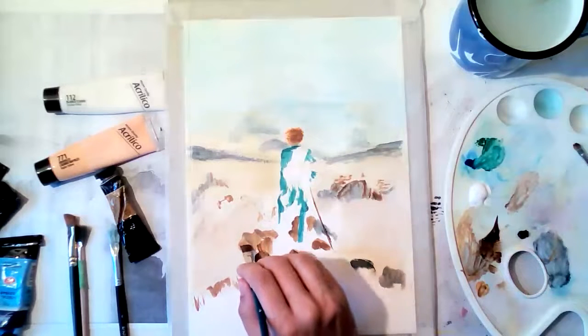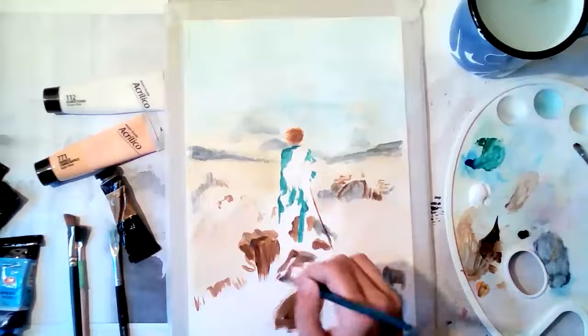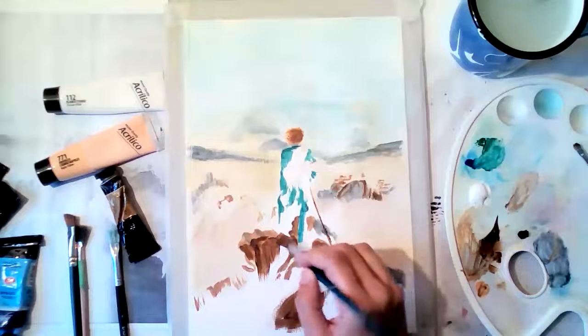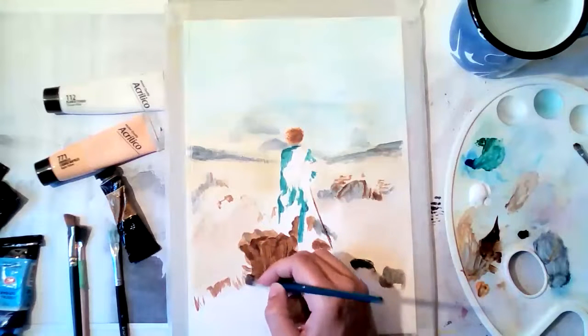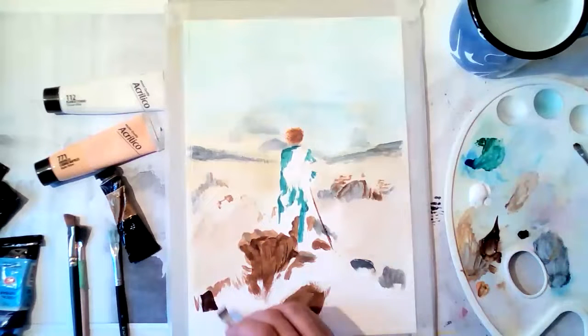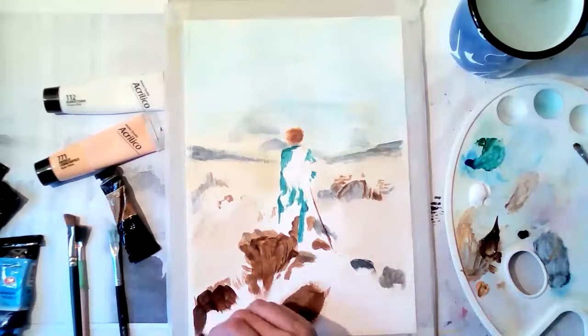We did here light brown, so brown mixed with white areas, and here I can play a bit more with this maybe darker brown, but generally I will need to mix my brown with black.